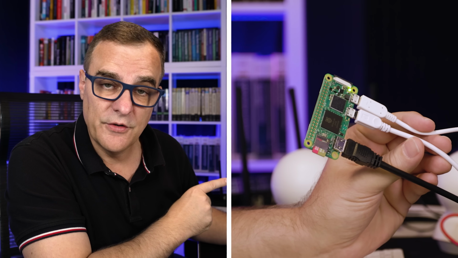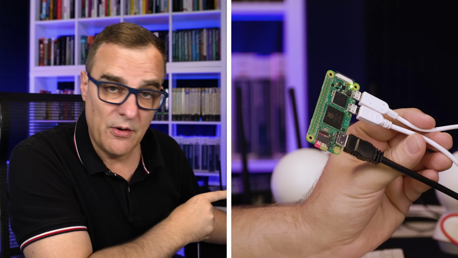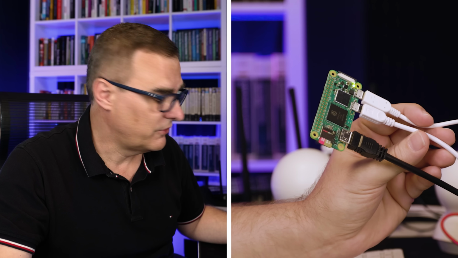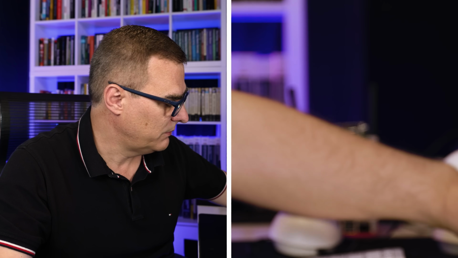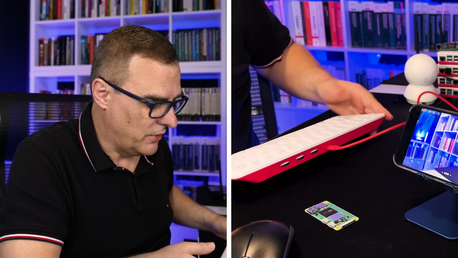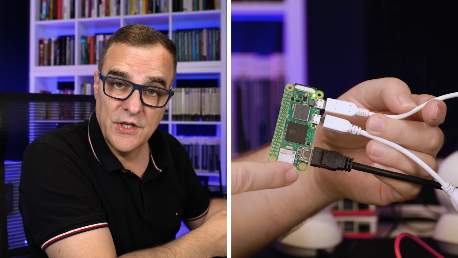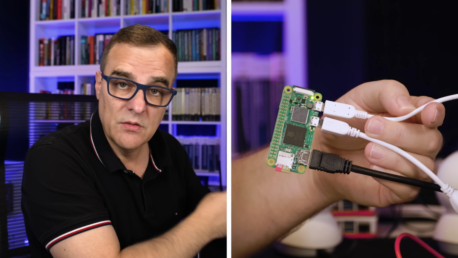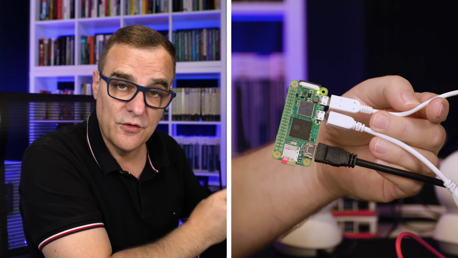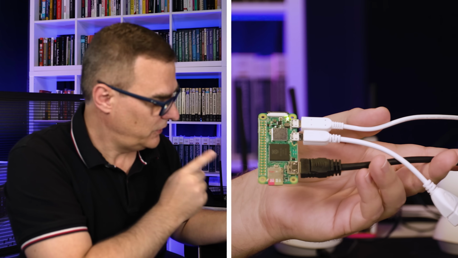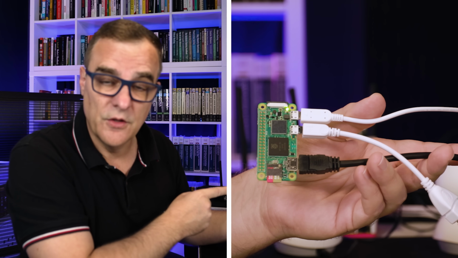Okay, so I've got my Raspberry Pi 02W powered on. It's connected to my computer and I'm recording the screen using OBS so that we can see the output. I've also connected a Raspberry Pi keyboard to the little Raspberry Pi. So all I've got here is HDMI, keyboard, and power. There is no external Wi-Fi adapter connected to this Raspberry Pi. We'll simply use the built-in Wi-Fi on the Raspberry Pi.